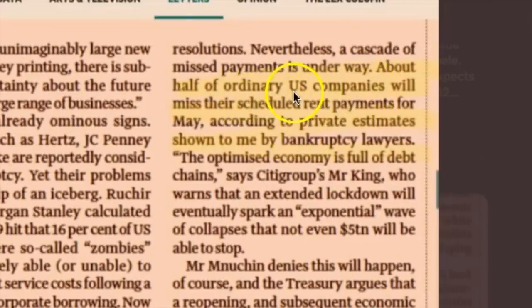About half of ordinary U.S. companies will miss their scheduled rent payments for May, according to private estimates shown to me by bankruptcy lawyers.